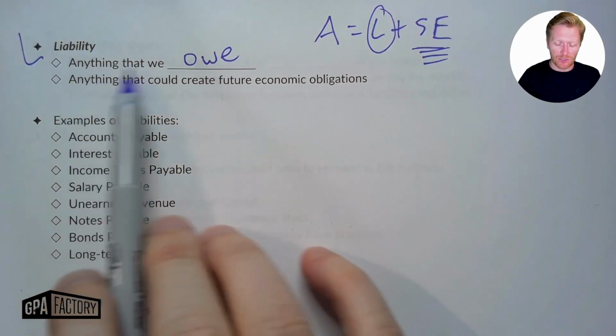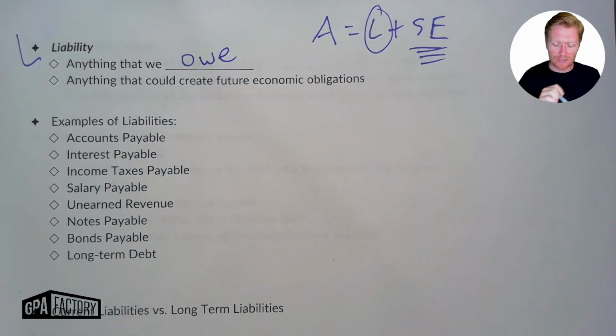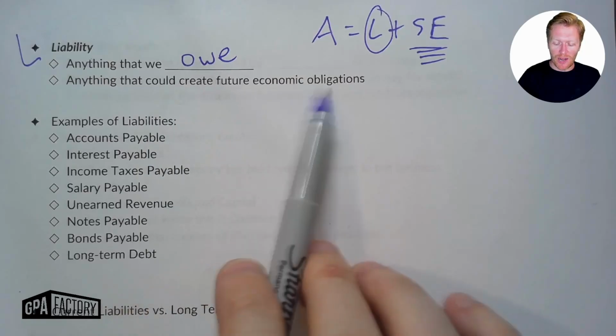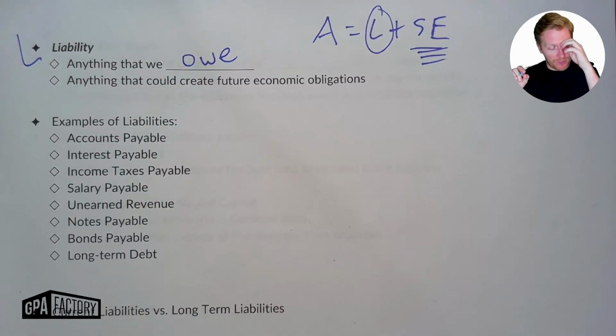So really, liabilities are anything that we owe to outside entities. This is going to create some future economic obligation, but it's really just anything that we owe. So that's going to be the key word there: if we owe money to the bank, or if we owe some services to a customer, or if we owe money to a supplier, right?